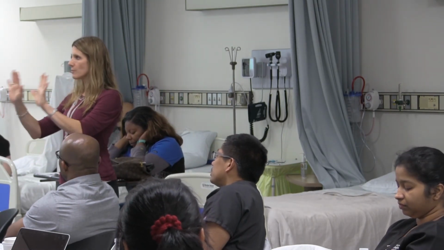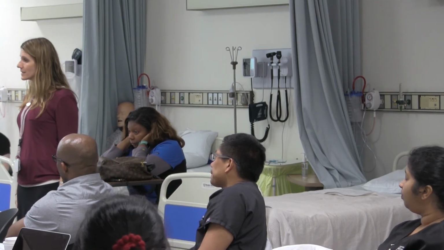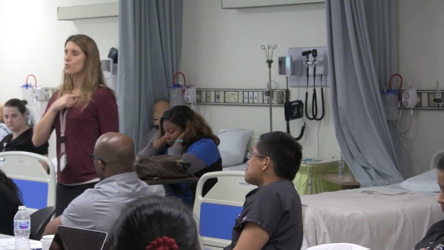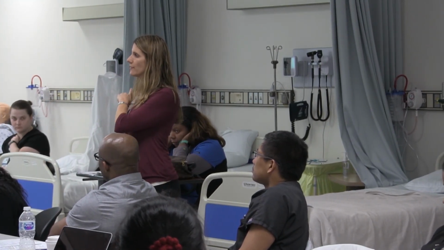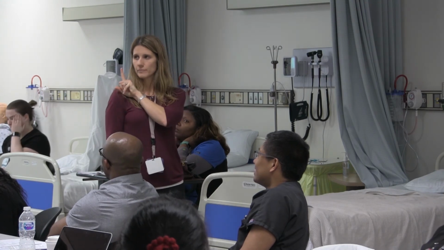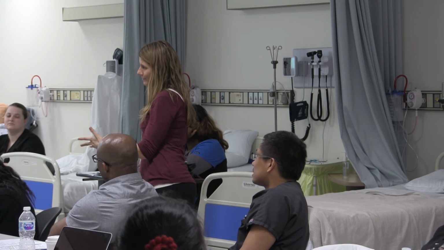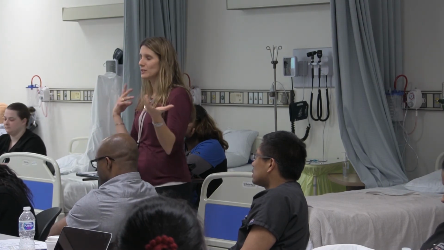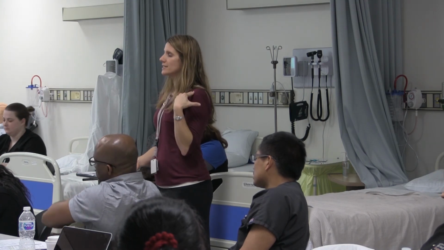I look for symmetry. So where's the scapula? Where's the humerus? How are they holding it? Where's the clavicle? So if they come in and their clavicle's up here, they dislocated their AC joint or broke their clavicle. So I mean that's okay, I got that. All right. So I look for that. I look for symmetry side to side.